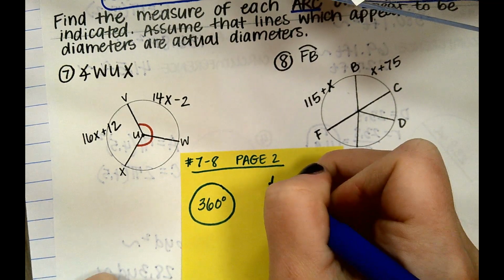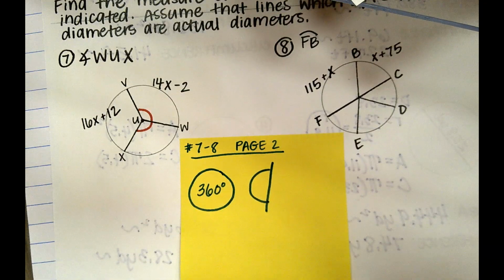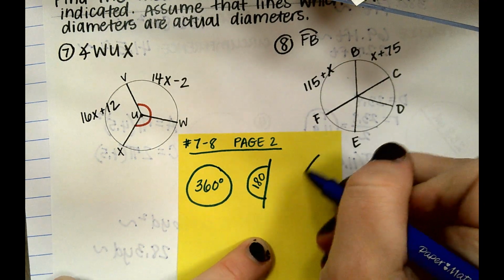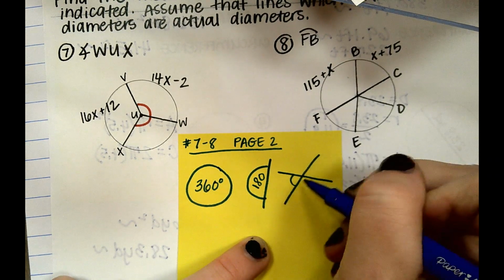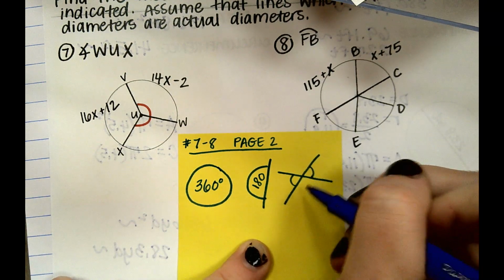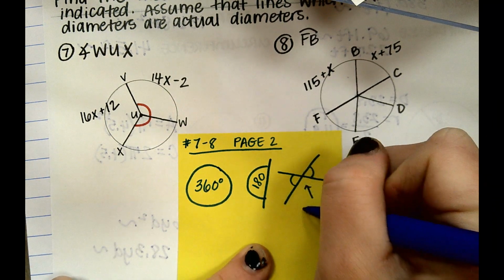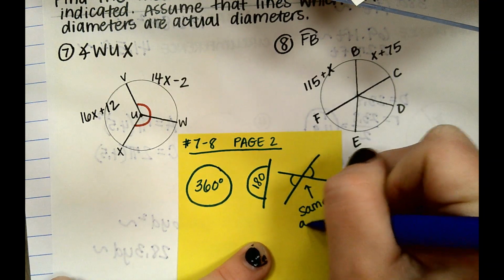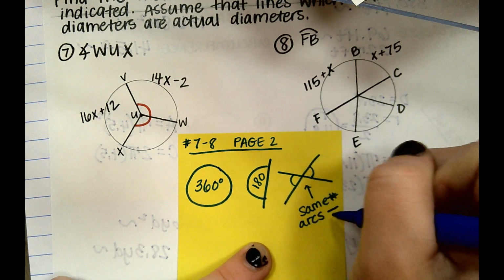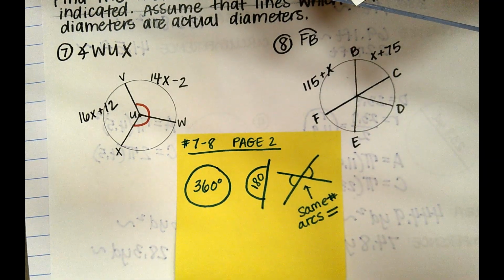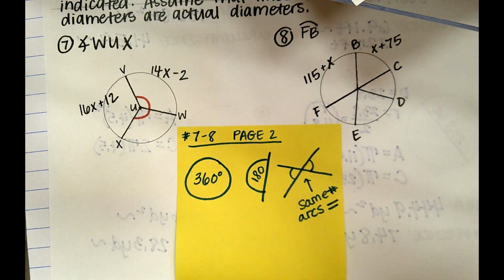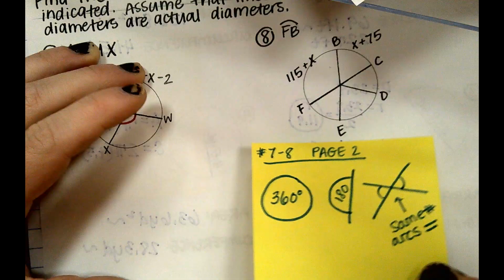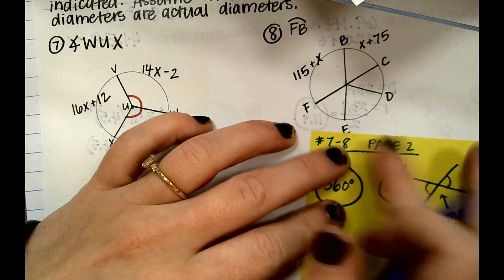And half of a circle has 180. Those are the three main little things to keep in mind here. I'll put that to the side.